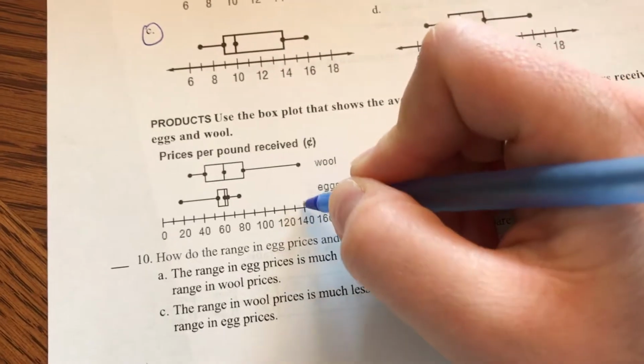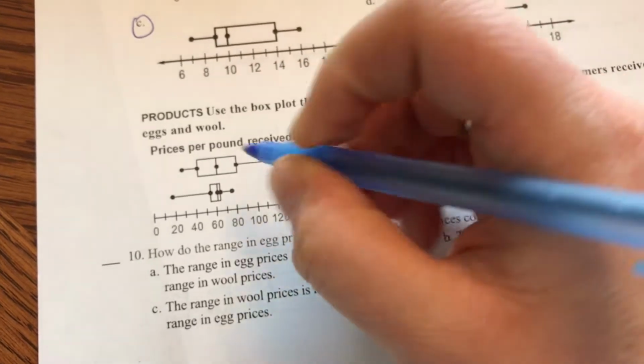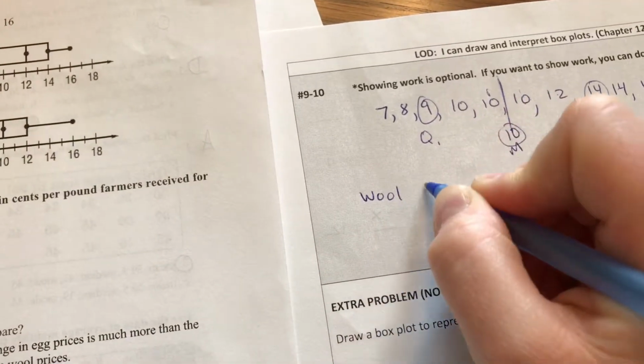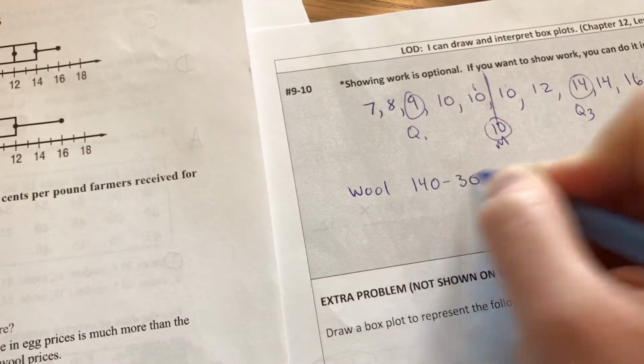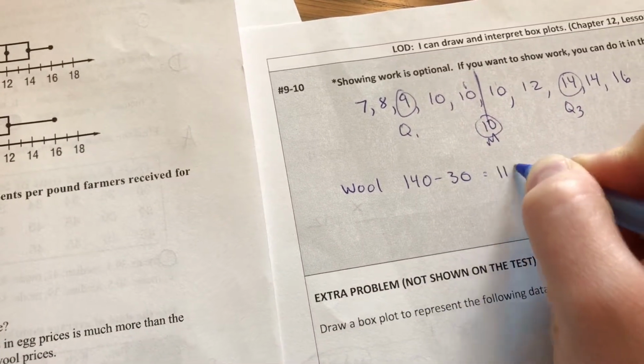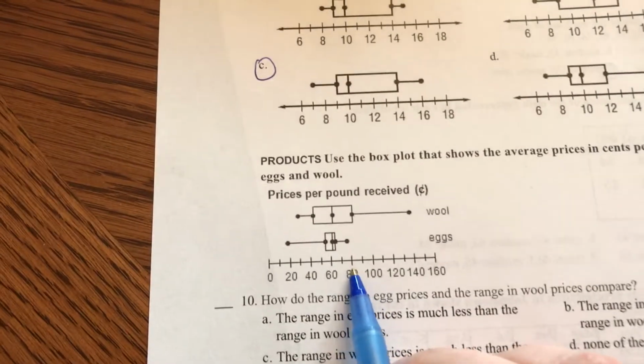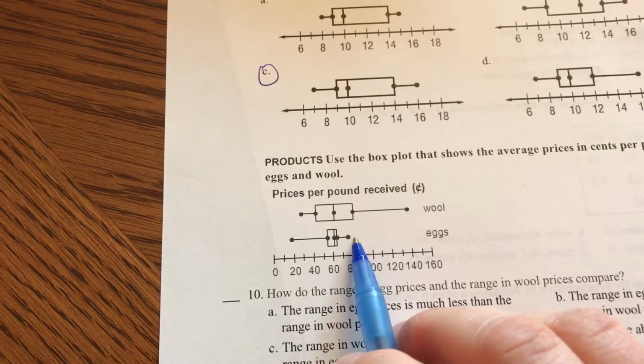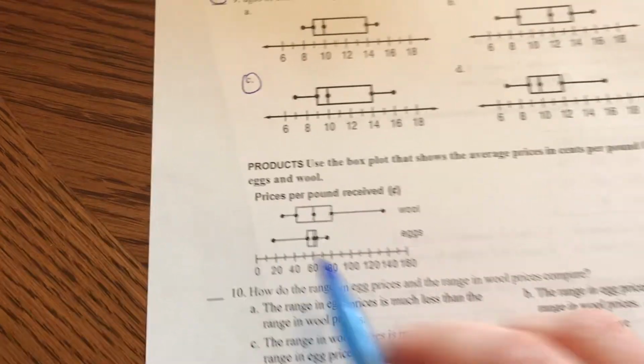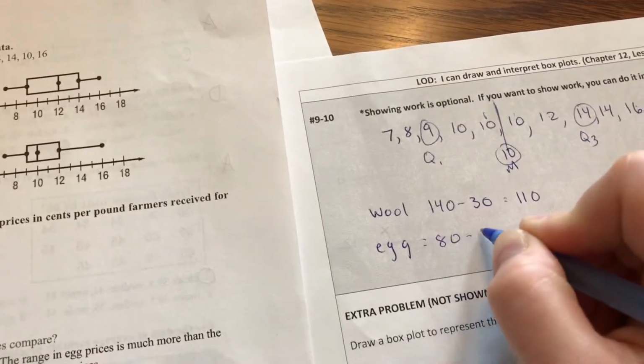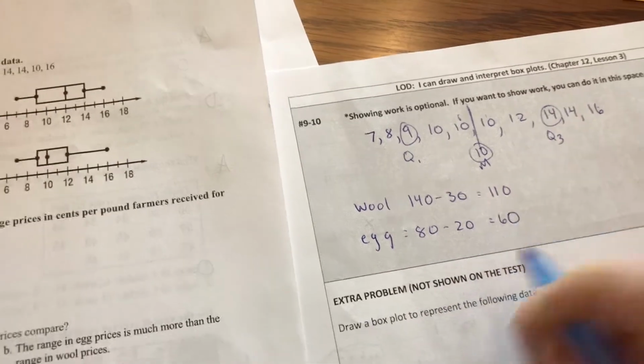The wool is 140 minus 30. So that's going to be 110. The egg would be, it's not quite 80, but 80 minus not quite 20 is 60. So the range is greater for wool.